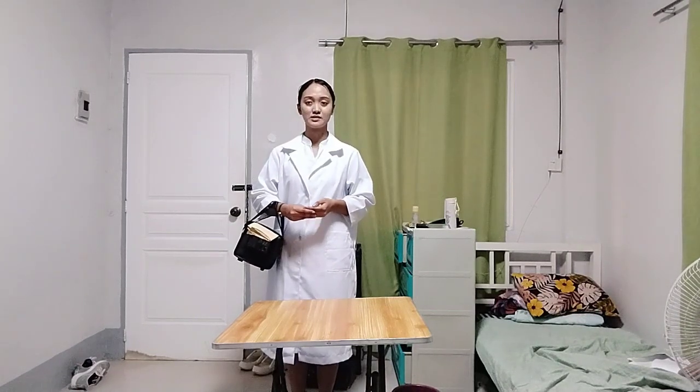For the implementation, prior to performing the procedure, introduce yourself and verify the client's identity using agency protocol. Explain to the client what you are going to do and why it is necessary and how he or she can participate. After that, perform hand hygiene and observe appropriate infection control procedures.